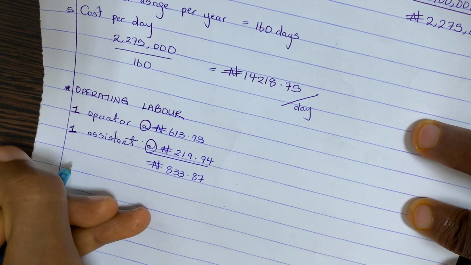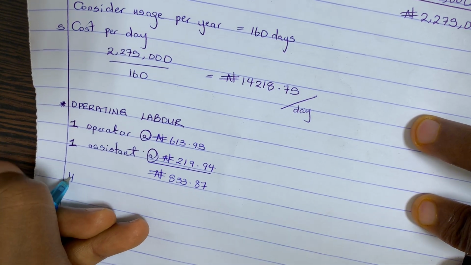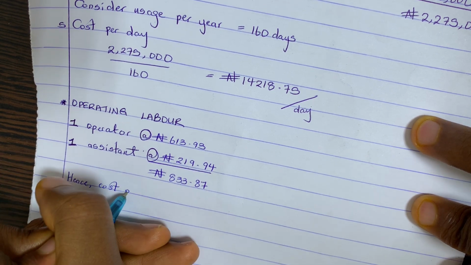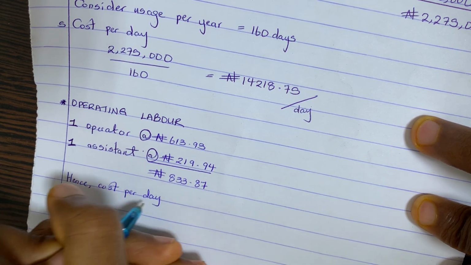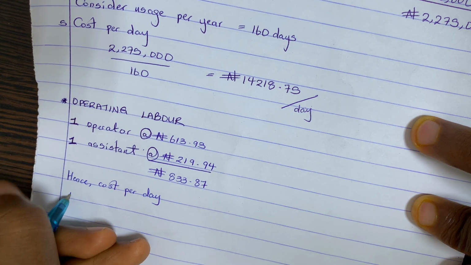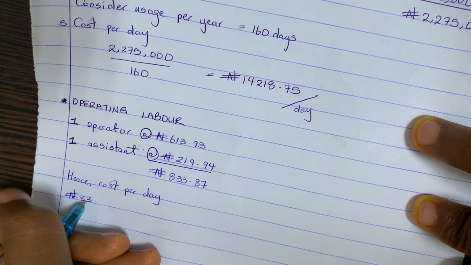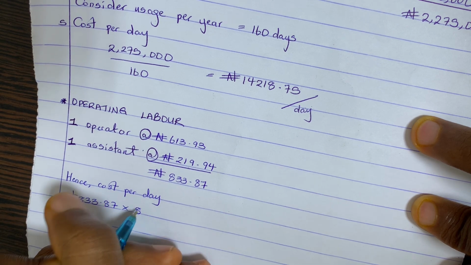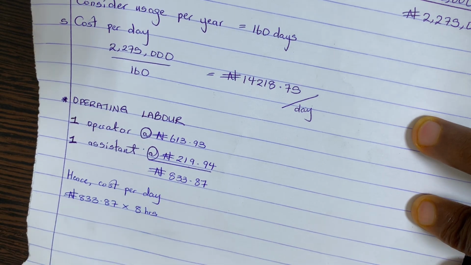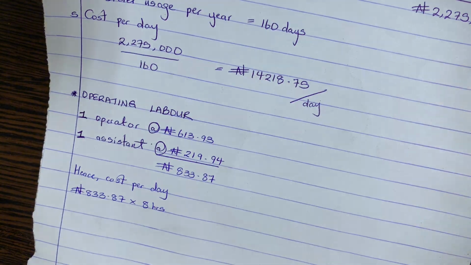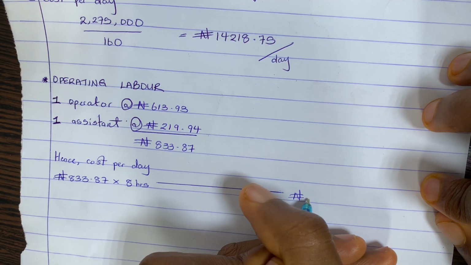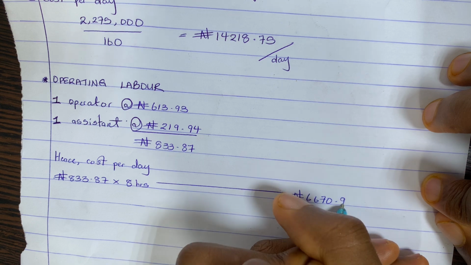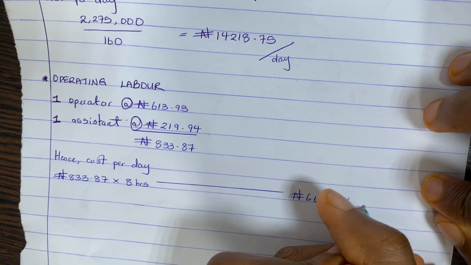So we'll now say hence cost per day will now be equals to what? 833.87 multiplied by what? 8 working hours, and that will be equals to 6,670.96 naira per day.